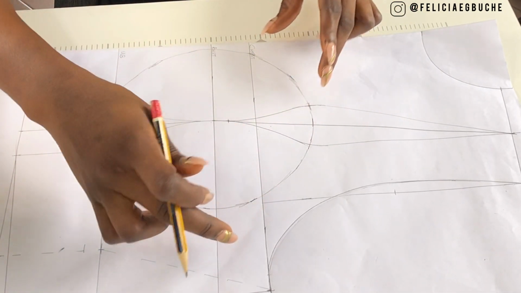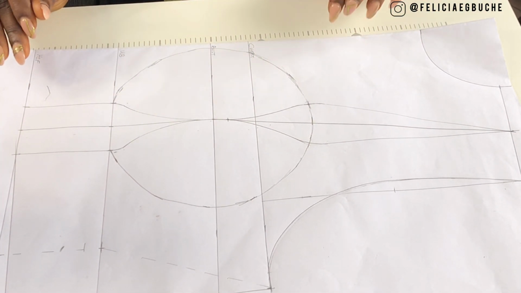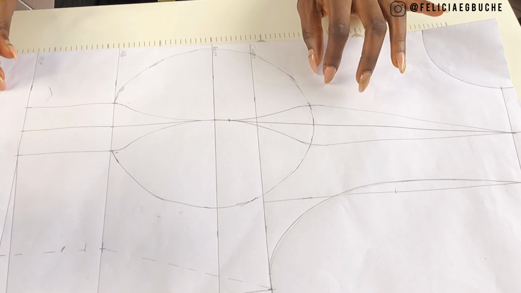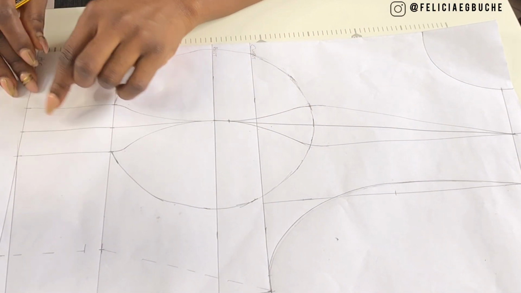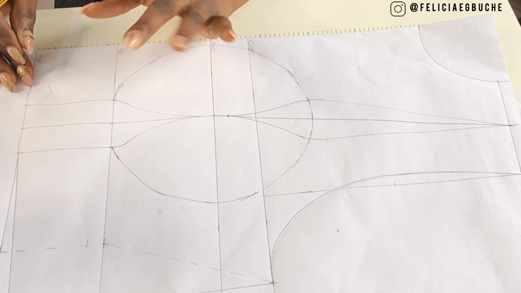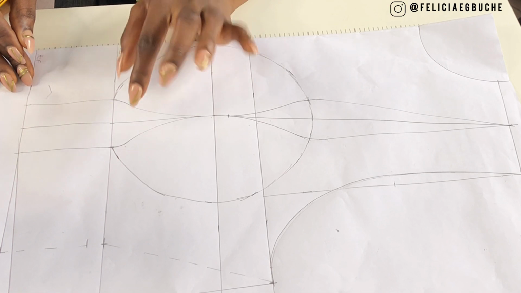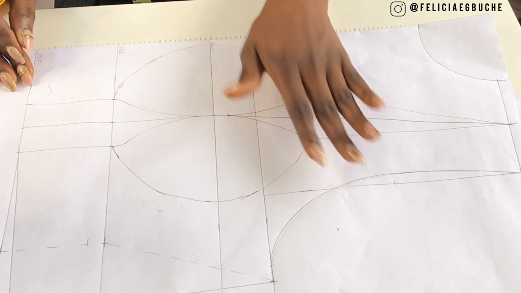I'm going to go ahead now to transfer this line, because anytime we're making an asymmetric neckline, we need to draft the full pattern of the bodice. So this is just the full pattern of the front bodice, and depending on the style of the back, you may have to also do the full pattern of the back bodice. But I'm just going to show you using just the front bodice, and this is half of the front bodice.